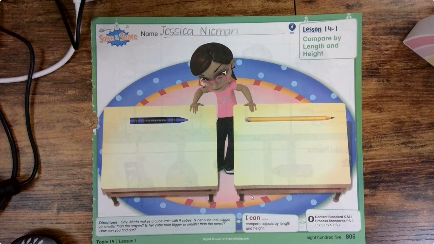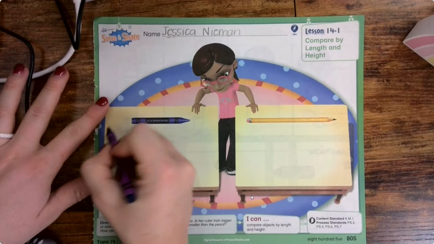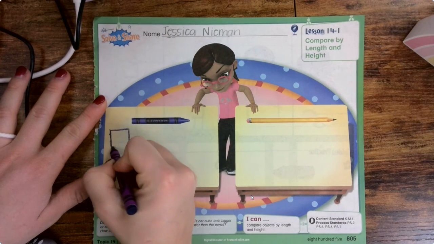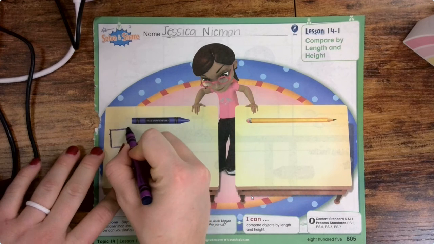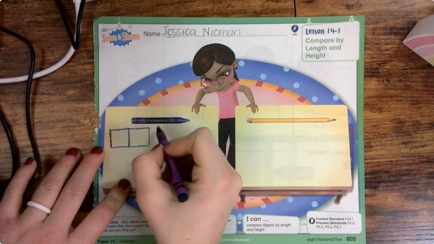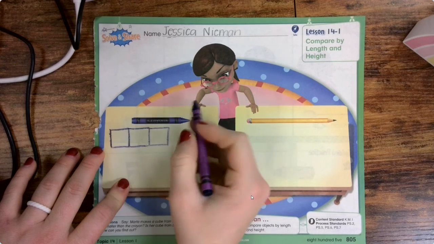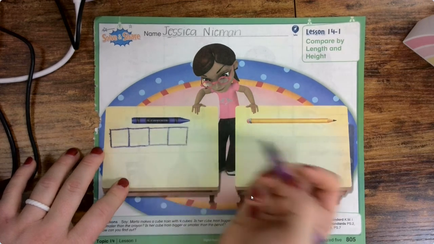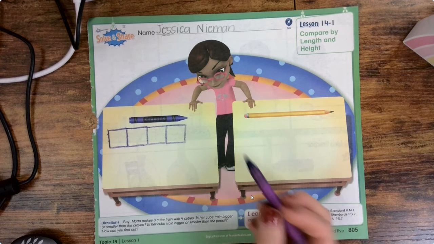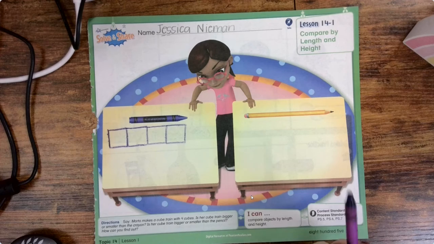All right. So this one's going to be a little bit tricky to give an example of because I actually cannot find my cubes, but I know the sizing of them, so we're just going to kind of act like I have them. So Marta makes a cube train with 4 cubes. Is her cube train bigger or smaller than the crayon? So the cubes are about this size. So there's 1, 2, 3, 4. So does it look like it's bigger or smaller than the crayon? Yeah, I would say it's a little bit bigger.